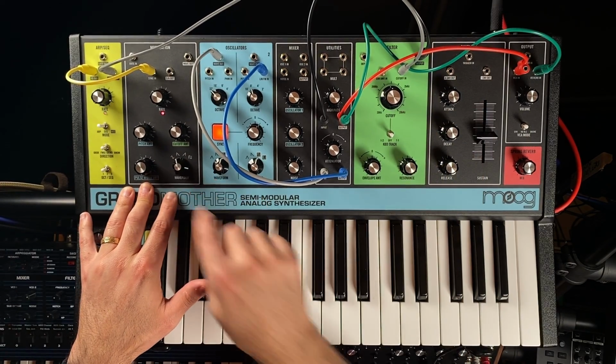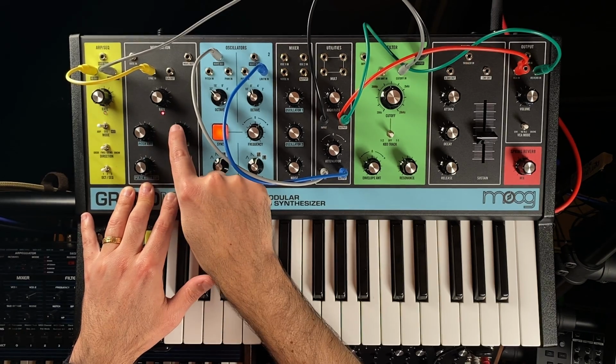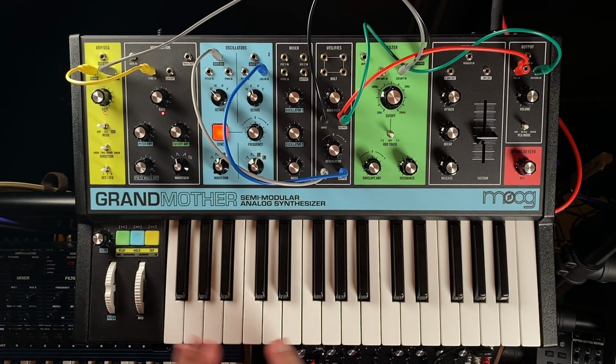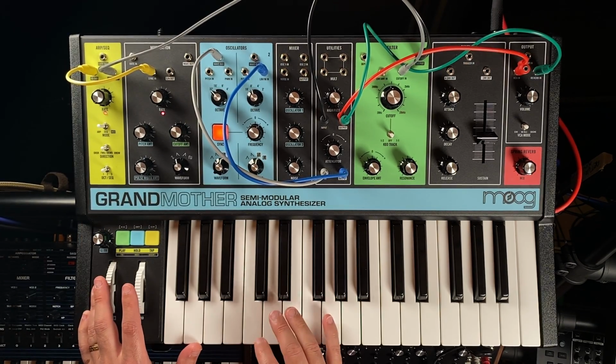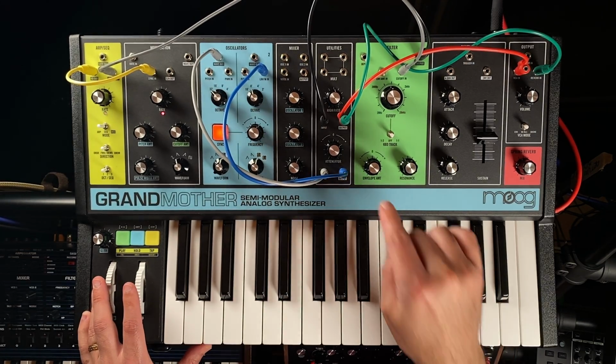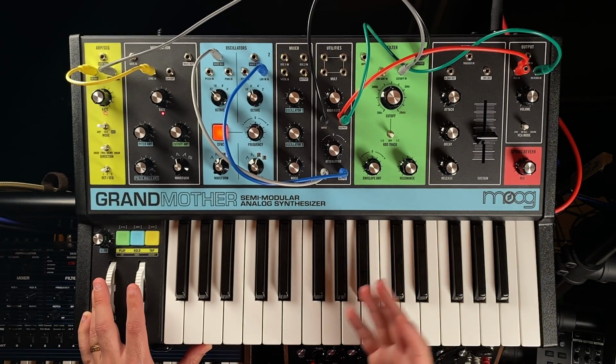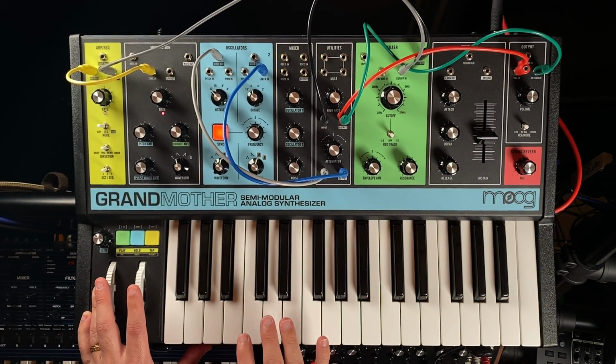I am modulating the cutoff frequency of the low pass filter here from my LFO rate through this knob. I am modulating the cutoff frequency depending on the velocity I play on my keyboard here, and I am also influencing that cutoff frequency from my envelope. Let's listen to what is the result of that in terms of keyboard velocity.